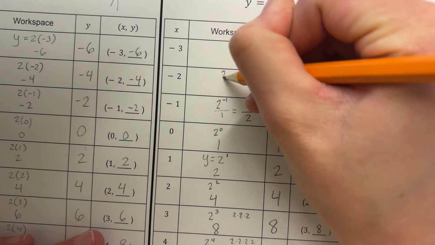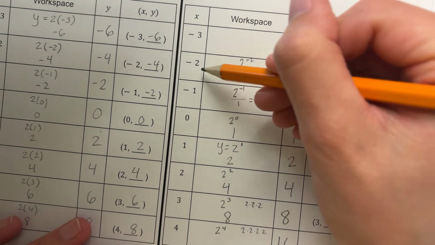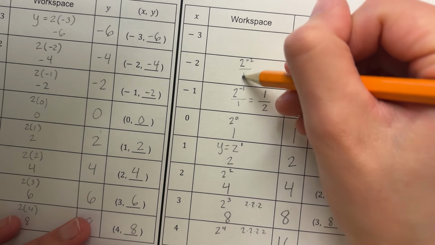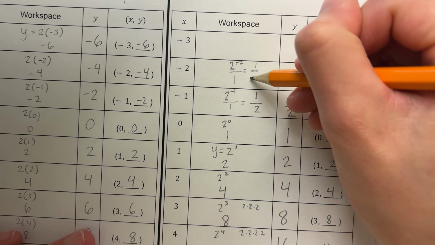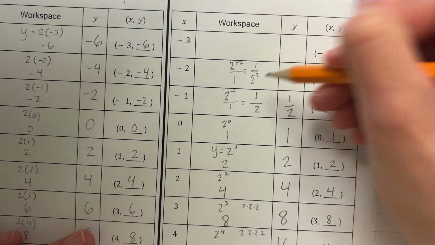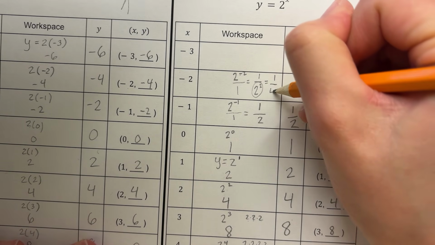Now, what about 2 to the power of -2? Remember, it's always 2 to the power of x. This time it's 2 to the power of -2. Well, that means this isn't happy up there. It wants to be down on the bottom, so it wants to be 1 over 2 to the second on the bottom of the fraction. And then 2 to the power of 2, right? We can simplify this. This is 1 over 4.